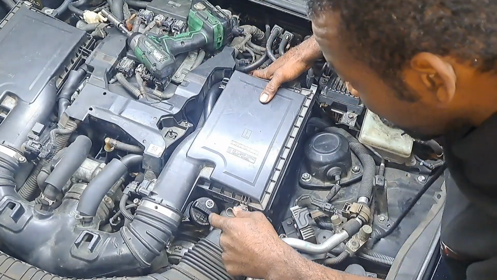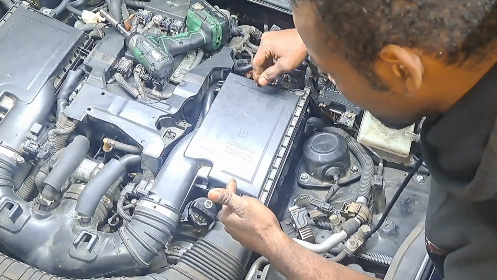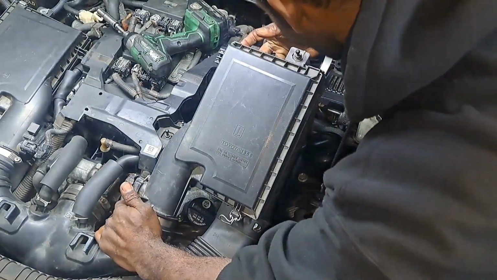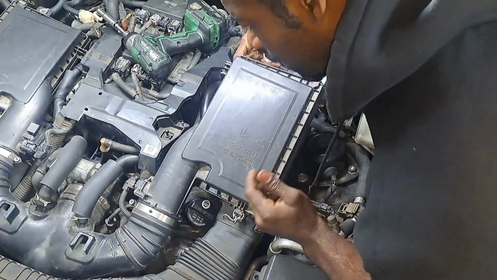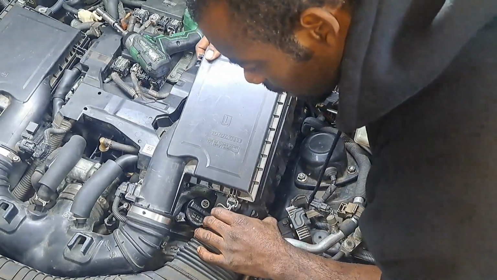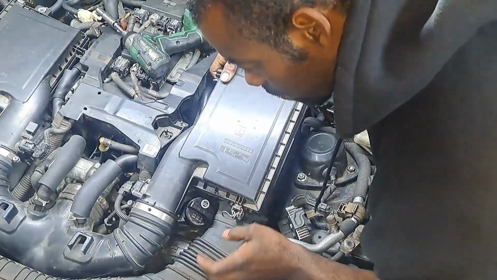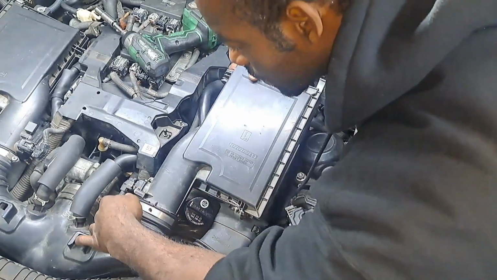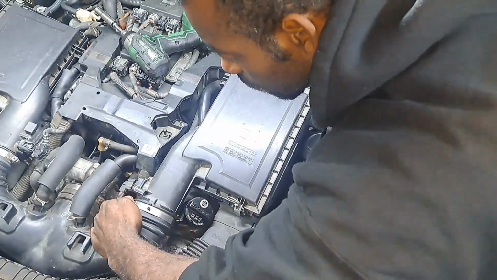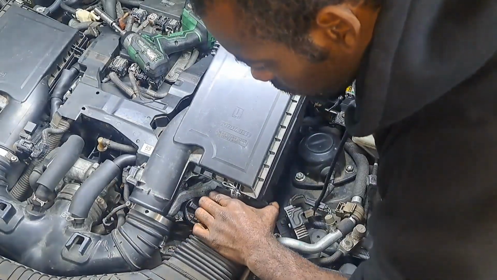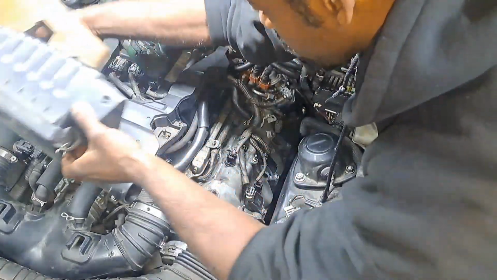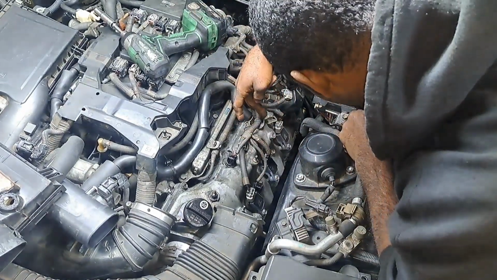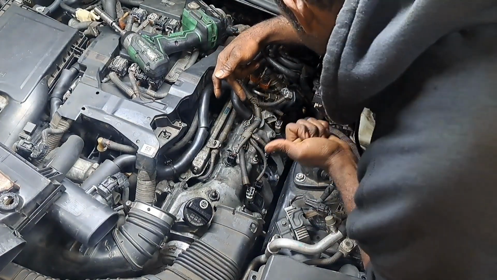I didn't have to take that off. I swear there was a bolt that went through the filter housing. It didn't, so I really don't have to take all this stuff off. I can just pry it up. But for the sake of content, I'm gonna pull everything off just so everybody can see. Let's just pull this off the side here. There's some oil that spilled down here. Some Duralast.